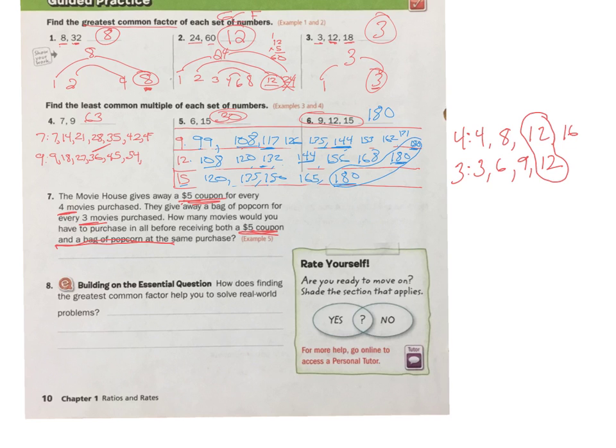So if I purchase 12 movies, that's when I'll get the deal of $5 coupon, and I'll get the popcorn. And that would be cool. Okay, so I had to take these out until I got to 12, because that'll get me both at the same time. Once there's 12 movies.